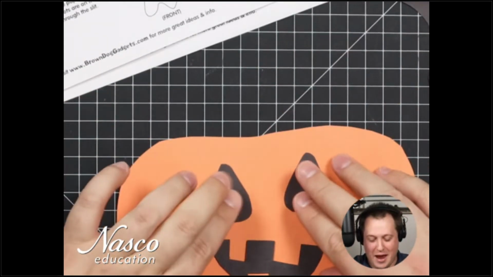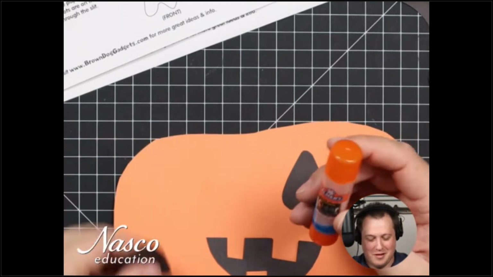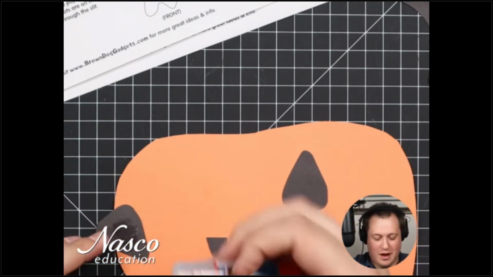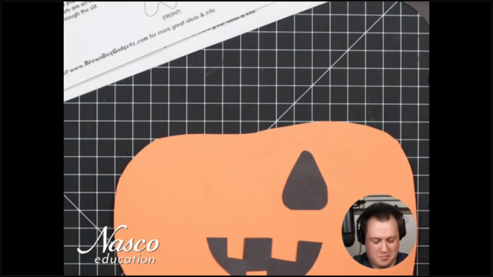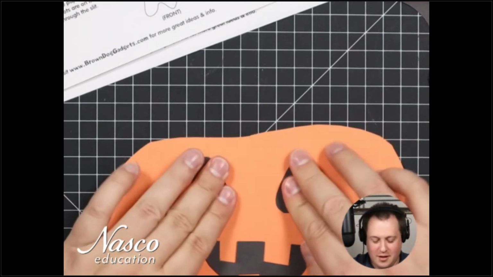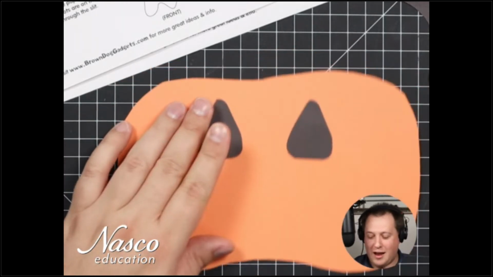Gonna badly glue down the parts because of this. Put glue on both sides. Paper and eye. There we go. We're live. Ta-da. So we got eyes. We put our eyes in the right spot.